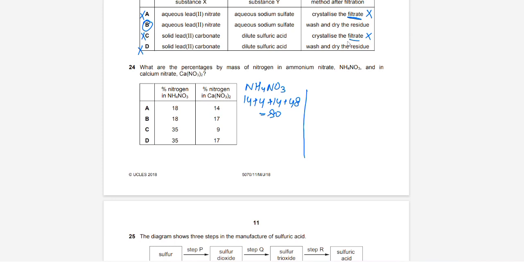Out of 80, how many grams is nitrogen? 14 plus 14, 28. 28 divided by 80 multiplied by 100. What do we get? We get the percentage, which is equal to 35%. Okay.